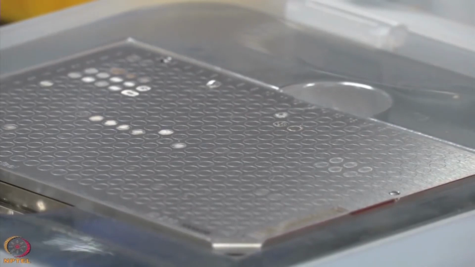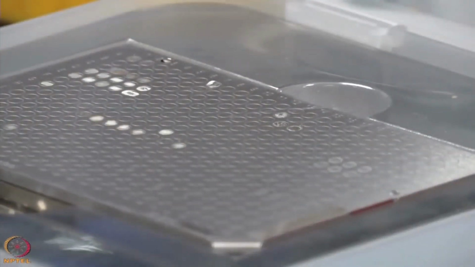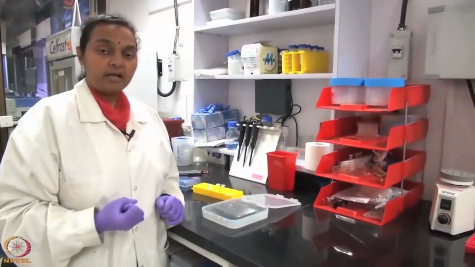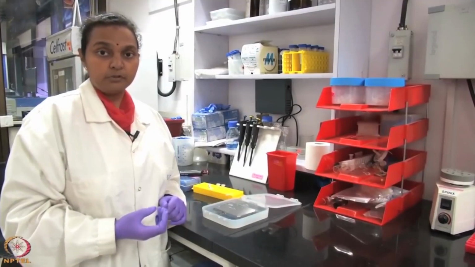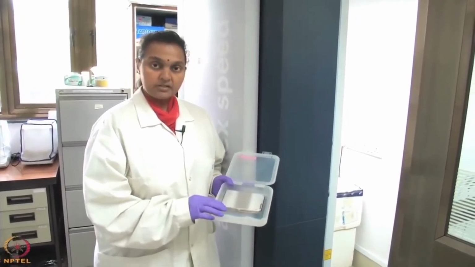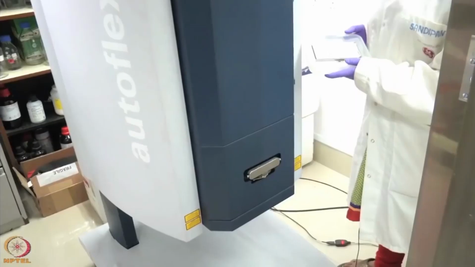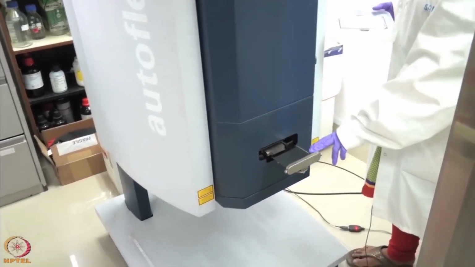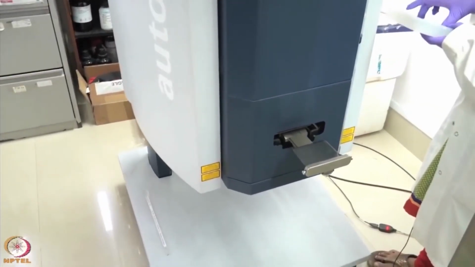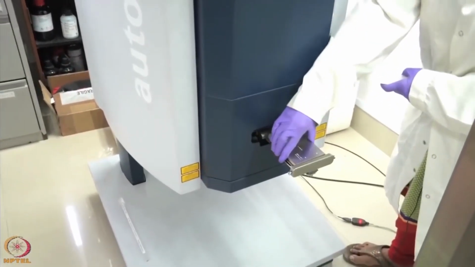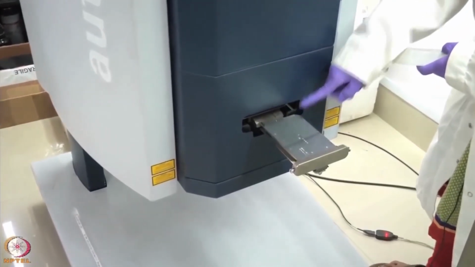This drop is then allowed to dry, during which the sample and the matrix co-crystallize. The laser beam would then hit these crystals, and the matrix would absorb all the energy from the laser and transfer the required amount of energy to the sample to help it get ionized. Once the spot has dried completely, this plate has to be inserted inside the instrument. The sample has now to be introduced inside the instrument on top of this platform. So, the plate is placed on the platform, taking care that the notch side of the plate is towards the instrument.